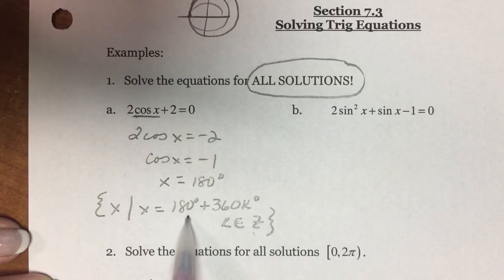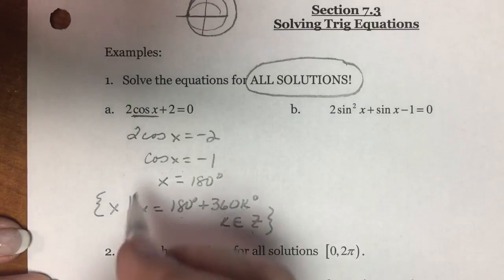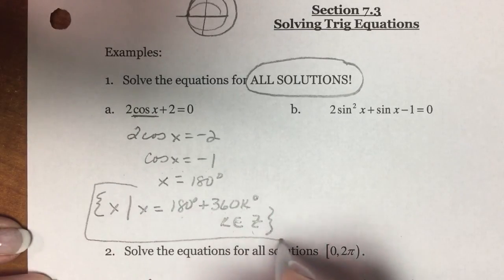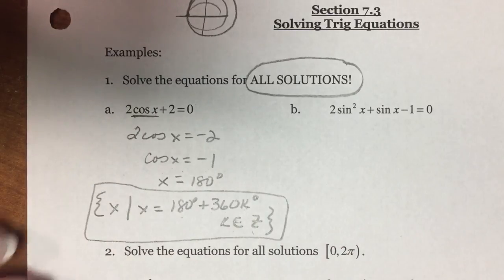So when you write it like this, it's capturing the 180 plus all of the multiples of 360. If k is 0, it's just 180. If k is 1, it's 180 plus 360. If k is 10, it's 180 plus 3600. If k is -1, it's 180 minus 360, and on and on. That is how we are going to write our solutions, and you only have to worry about this if it's asking for all solutions.